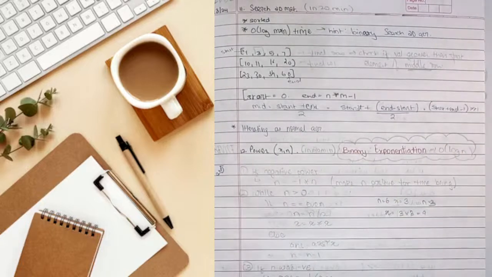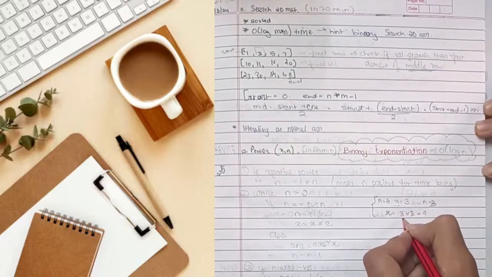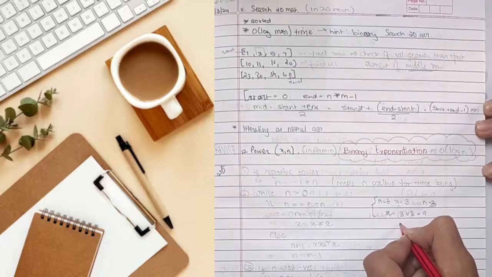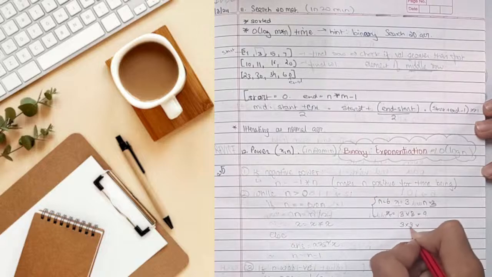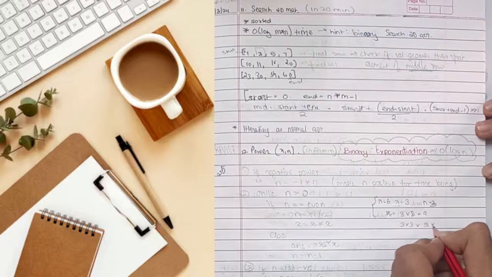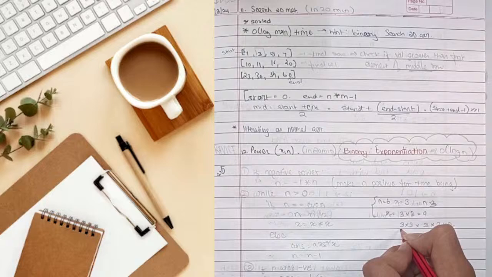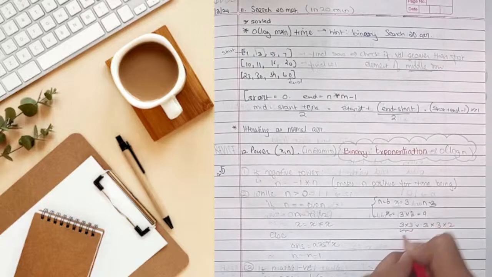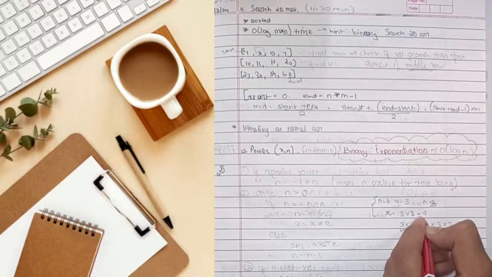Why? Because 3 into 3 is 9, 9 into 3 is 27, and so on. So we are reducing n by 2 and increasing x by a factor of 3.